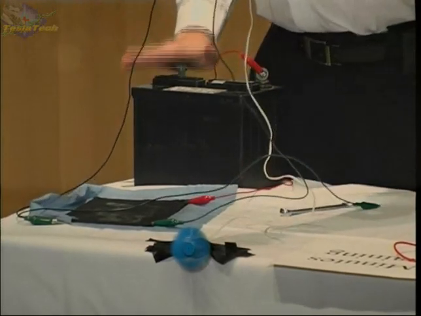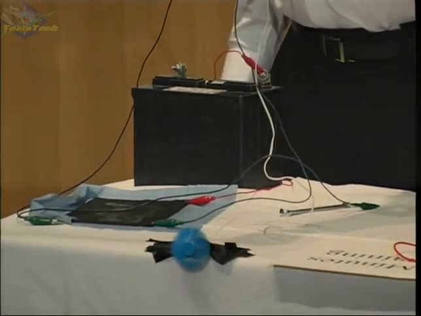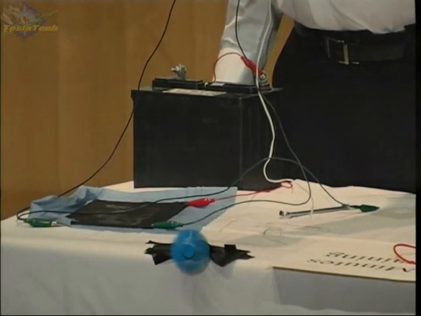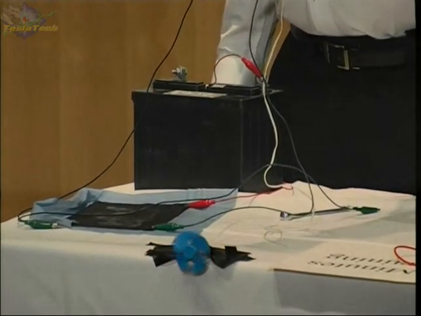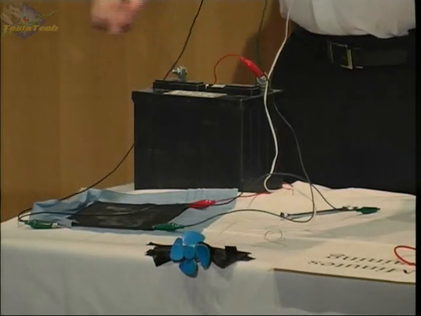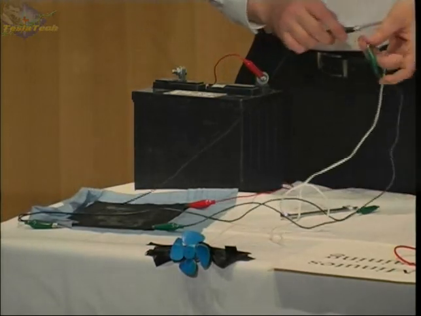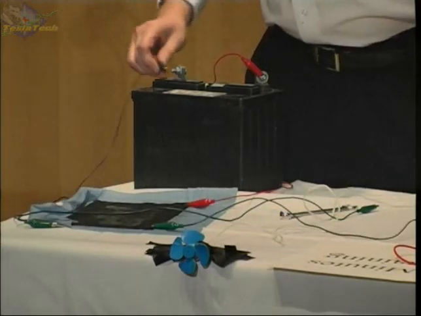There's no battery attached to that. What's that? That's 2 volts that's being stored in there. Okay.